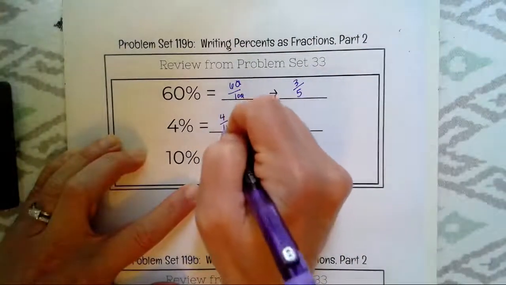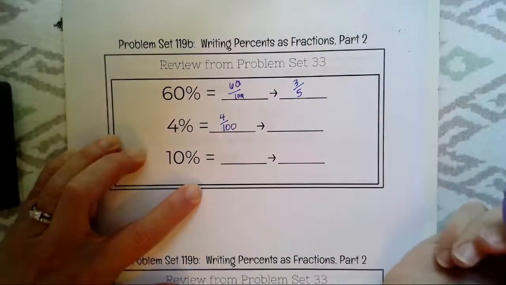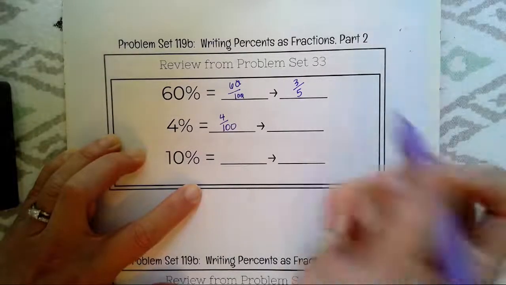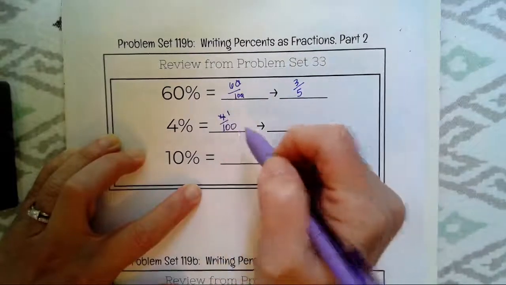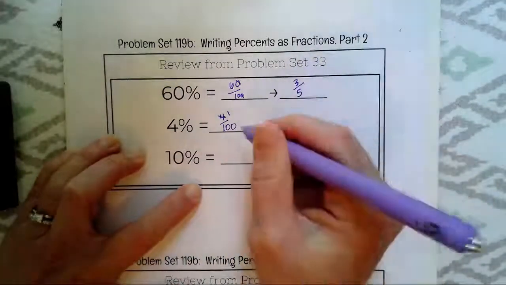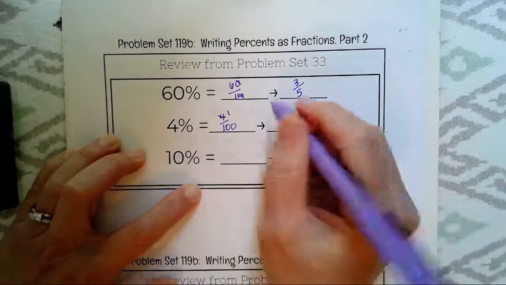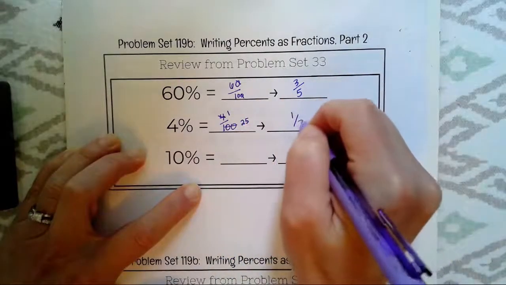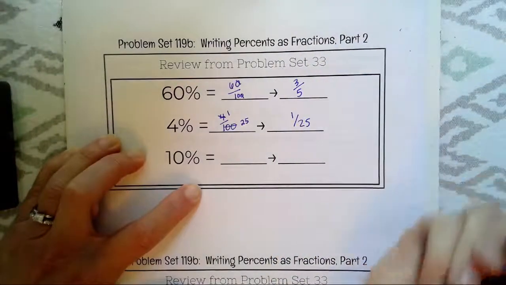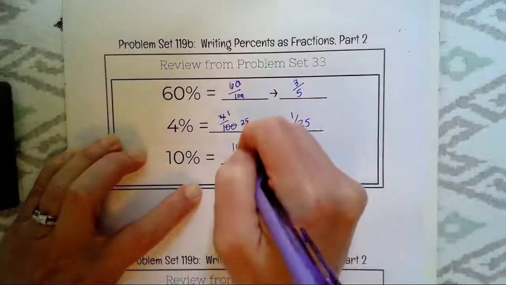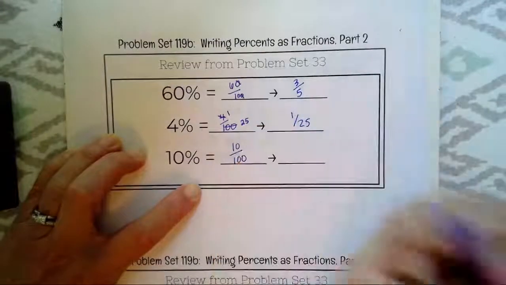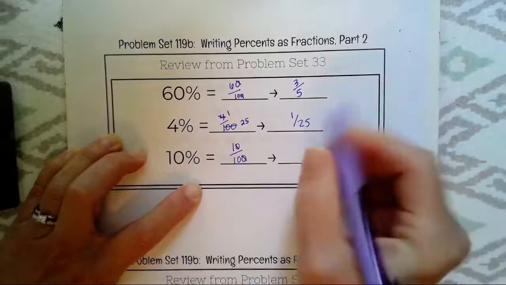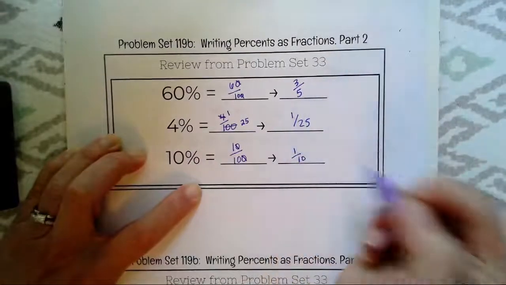4%, the same as 4 over 100, and then again we just simply reduce it. 4 goes into 4 one time. How many times does 4 go into 100? I usually think money. 4 quarters into a dollar, quarters equal 25, so our fraction is 1/25. What about 10%? What fraction is 10%? 10 over 100, cross out some zeros, 1/10.